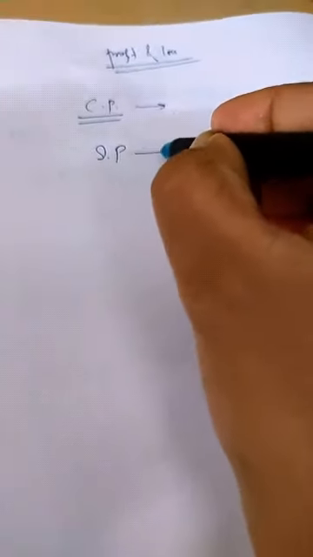Now, first we have what? Cost price. Now, what is cost price? The price at which we buy a product is known as cost price. Then comes selling price. The price at which the seller sells the product is known as selling price.